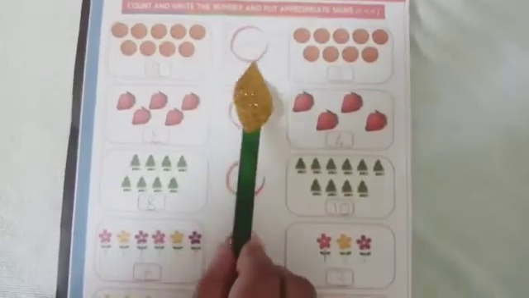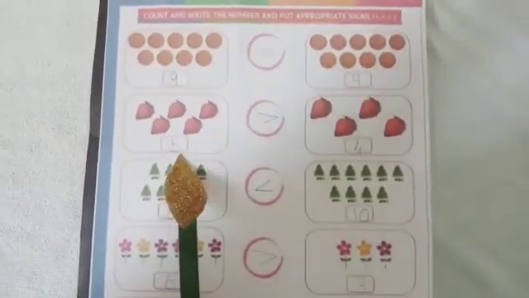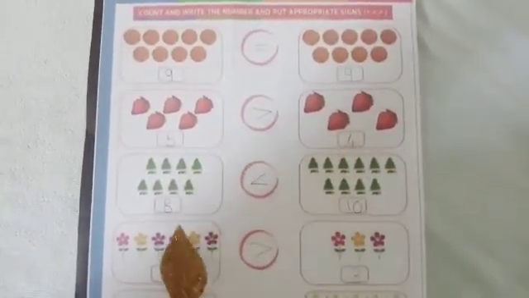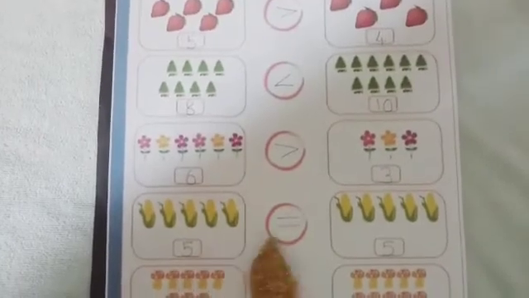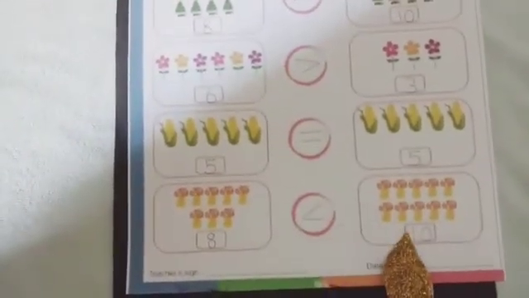So, let's read it. 9 is equal to 9. 5 is greater than 4. 8 is less than 10. 6 is greater than 3. 5 is equal to 5. And 8 is less than 10.